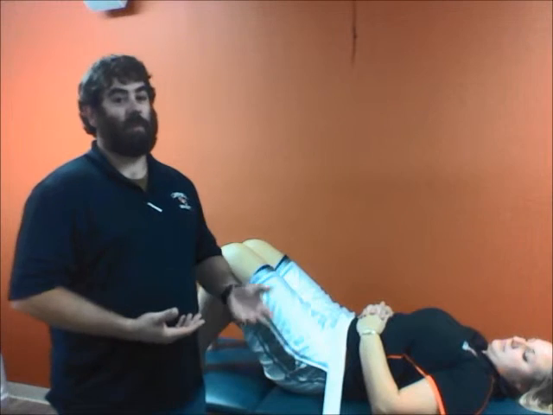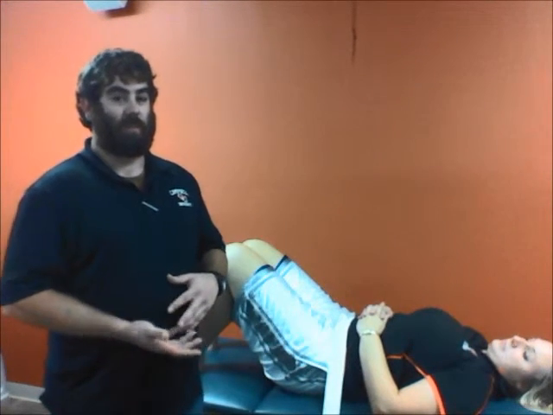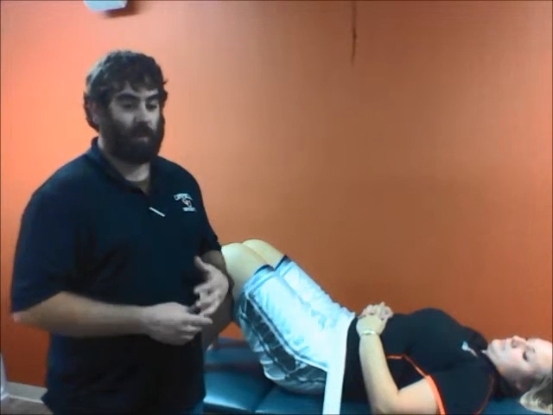Next motion we're going to check is hip joint distraction. So for this one, the first step is just to place the patient in supine with a gait belt or mobilization belt, just tighten down across her anterior superior iliac spines. It helps provide some stability so we get a better sense of what's going on.